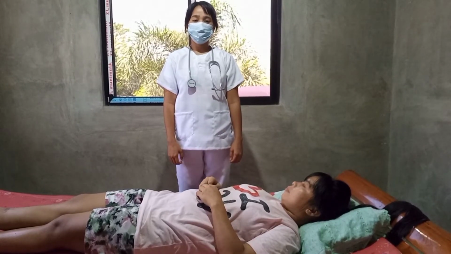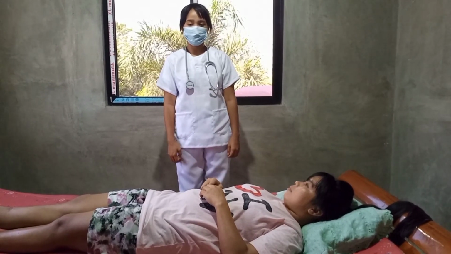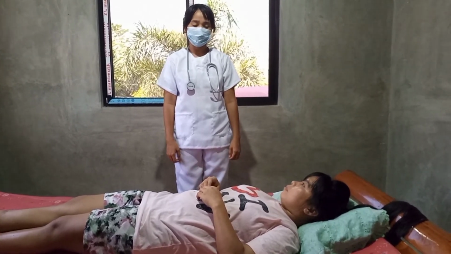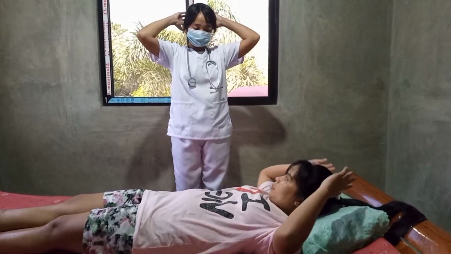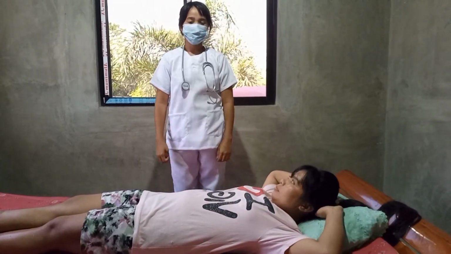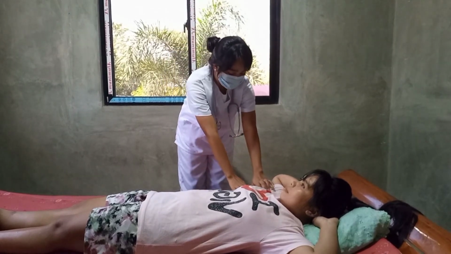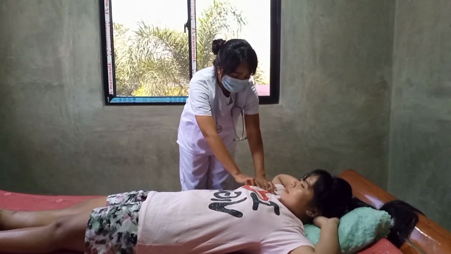First, we want to inspect the axilla to the breast area, and afterwards, we can now proceed to palpation. Can you raise your hand like this? Okay. So we're going to palpate the axilla, going to the breast.